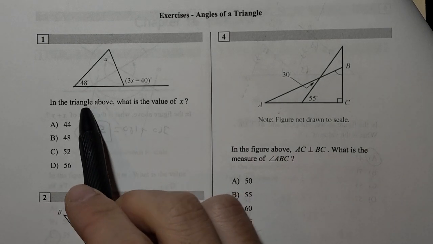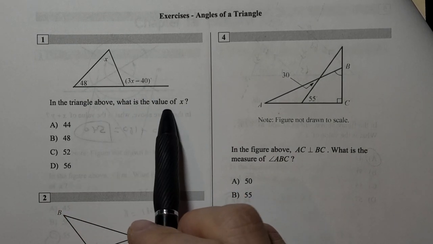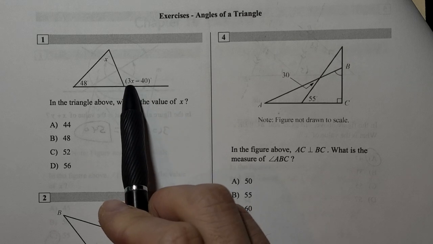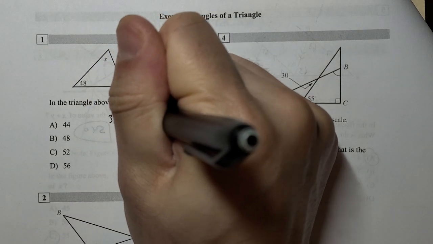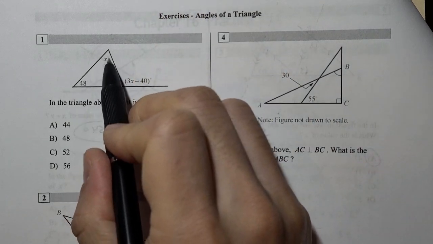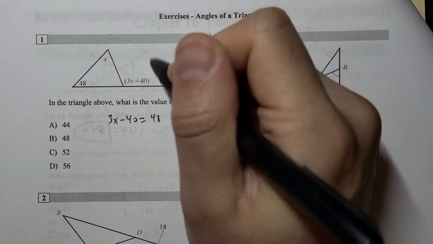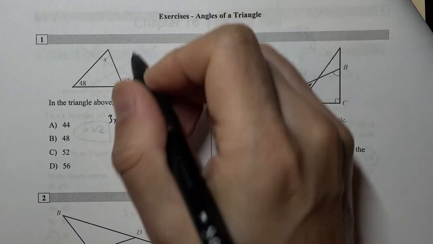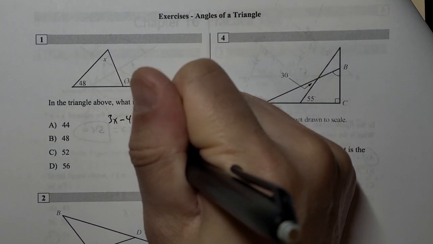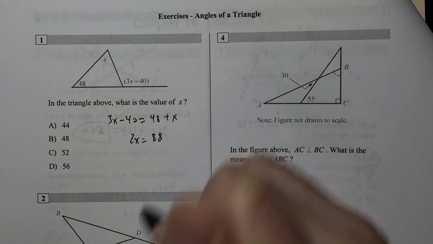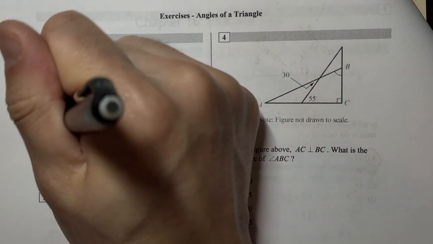So as I said for this one already, we're trying to solve for x. I already said that this angle has to equal the sum of the two other interior angles, 48, the opposite interior angles, not this one over here, that this one's supplementary to, plus x. So 2x is 88, right? So x is 44. Answer is A.